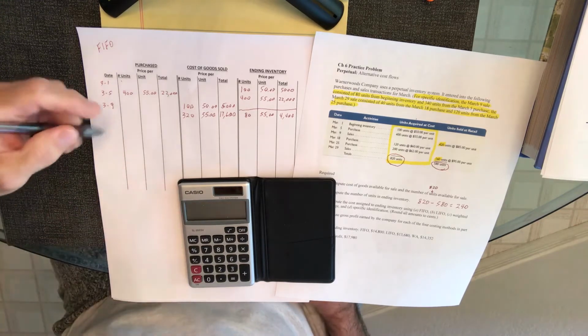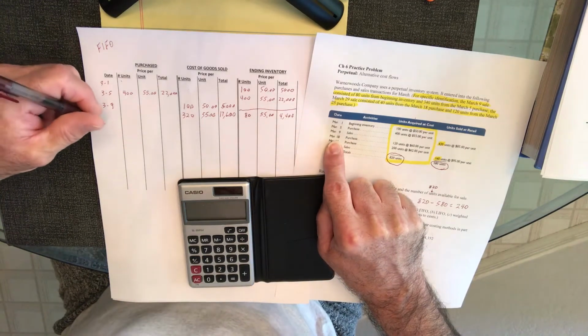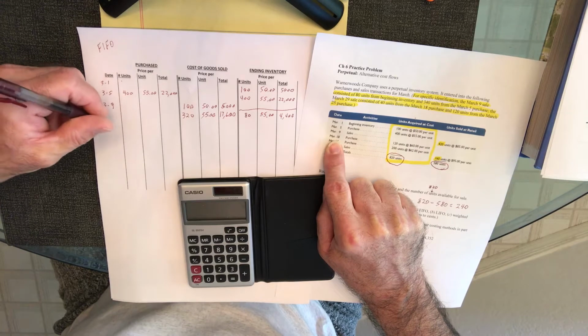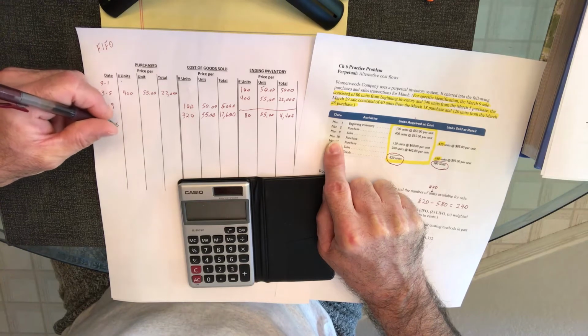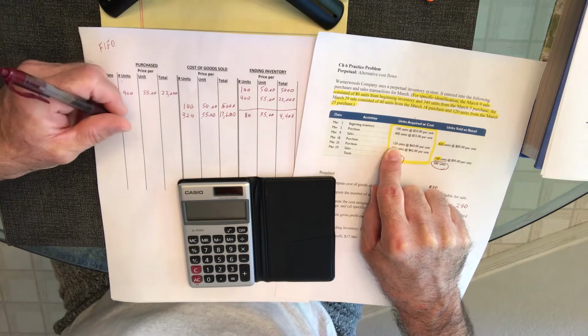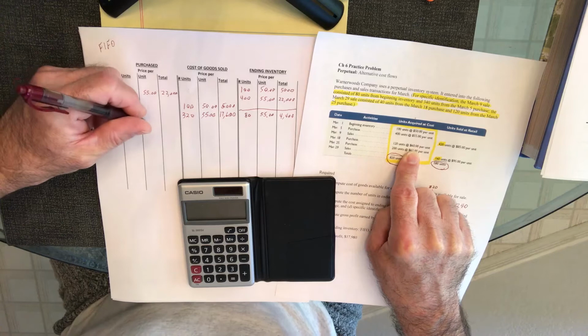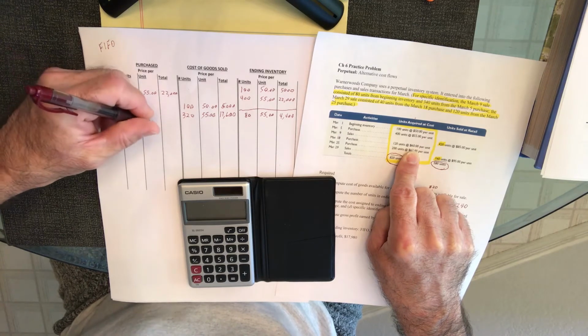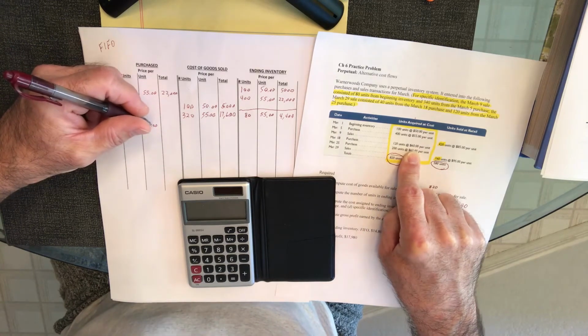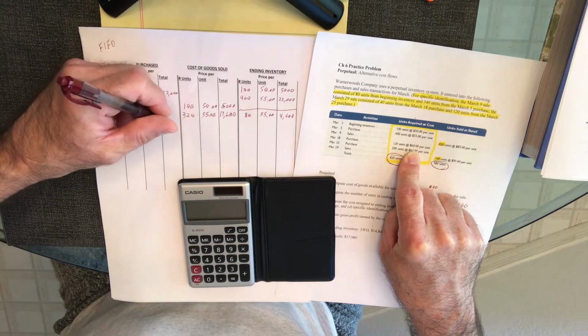All right, next, I go out March 18th and I purchase 120 units at $60 each, which is going to be 7,200.